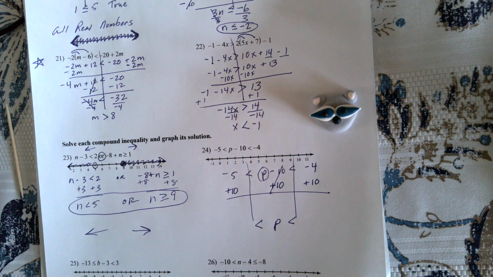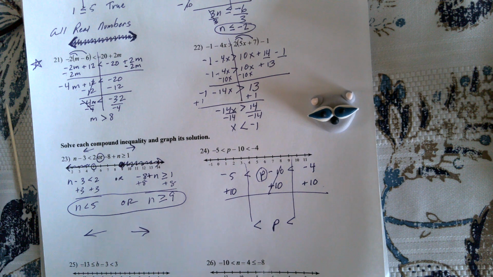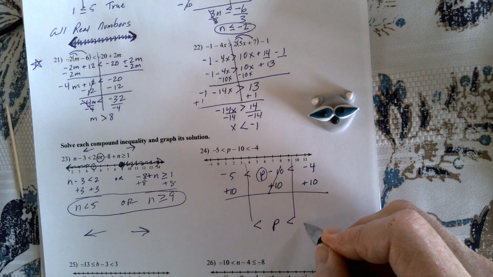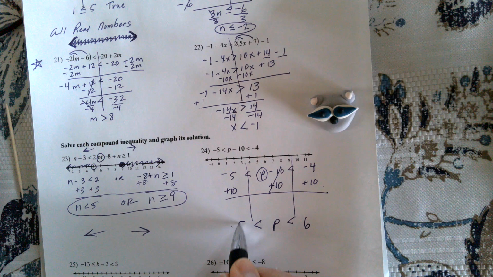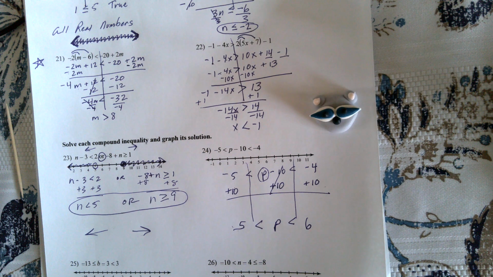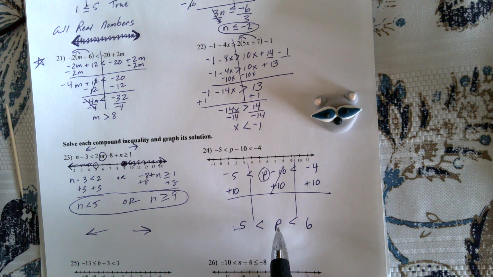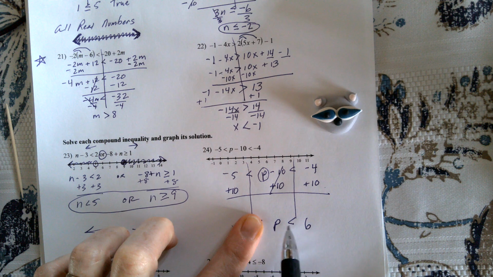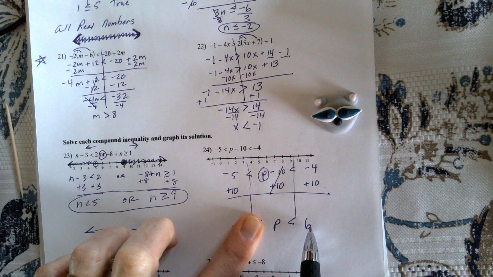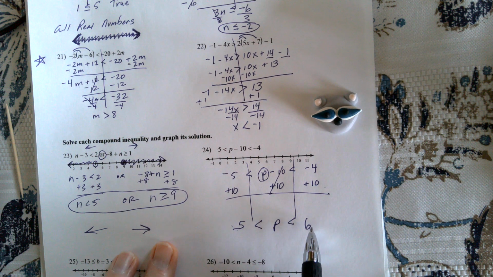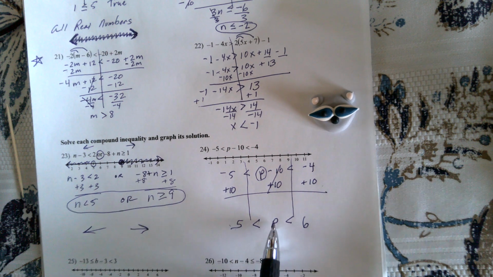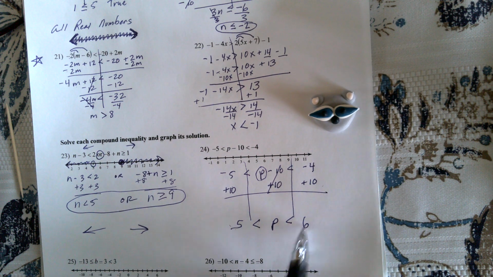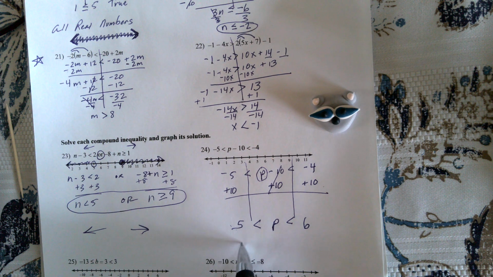P is left in the center alone. Negative 4 plus 10, check it with your calculator. Negative 5 plus 10. I could read it this way, P is less than 6 and P is greater than 5. P is between 6 and 5.